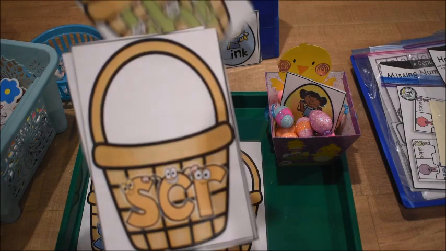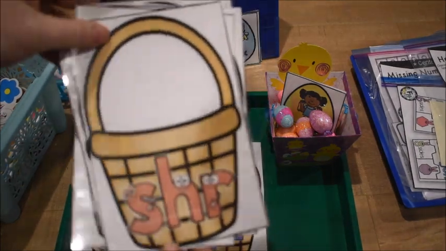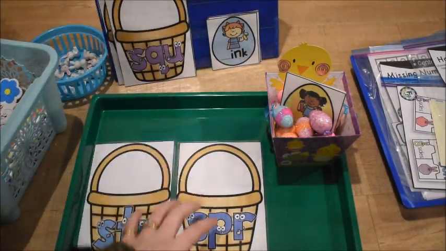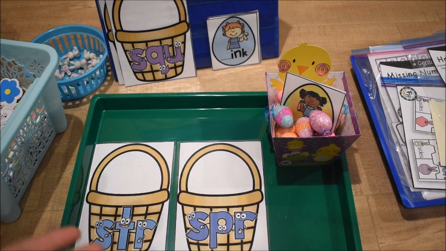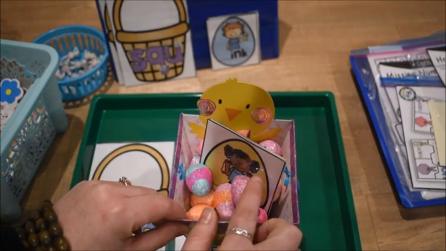So there's THR and SCR and SPL and SHR, SQU. I just took 2 Easter baskets. We'll do 2 at a time probably. And then I put the answer cards in here, so he just has to pull them out.